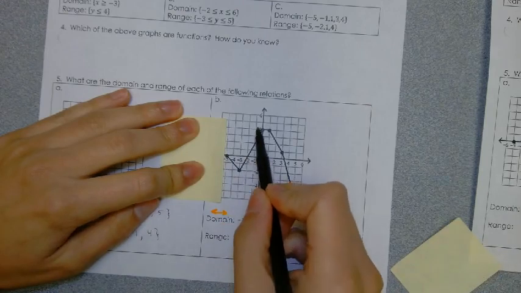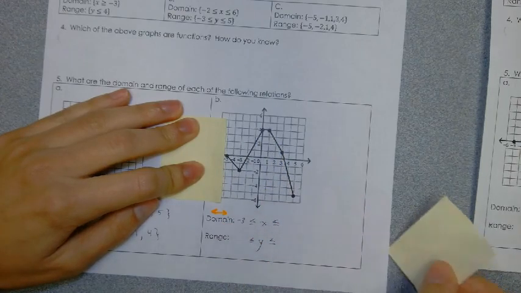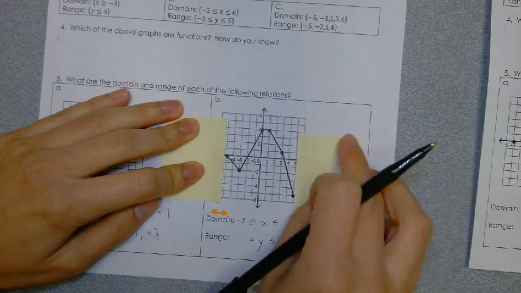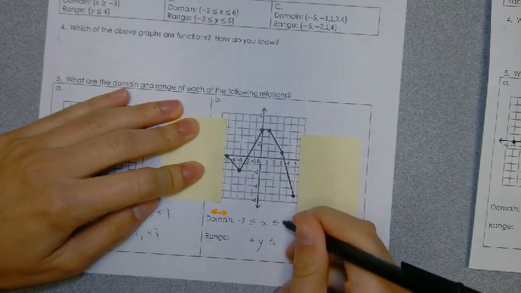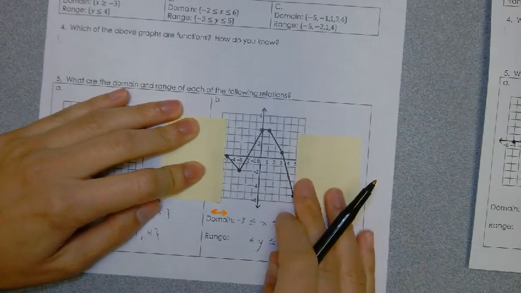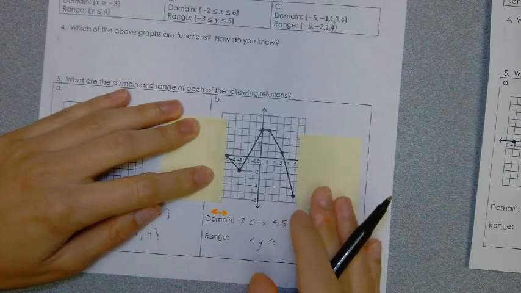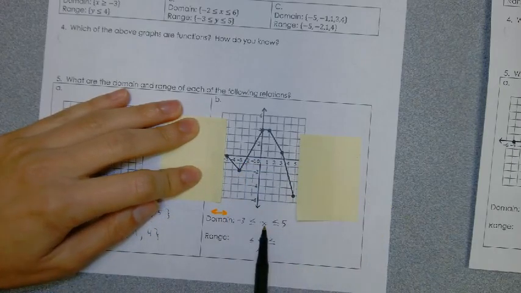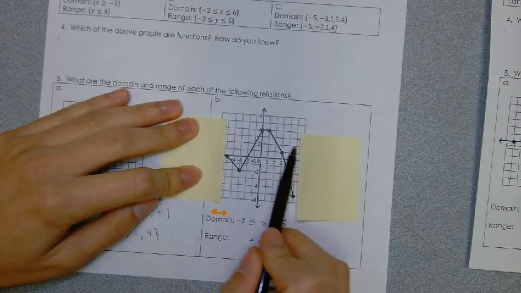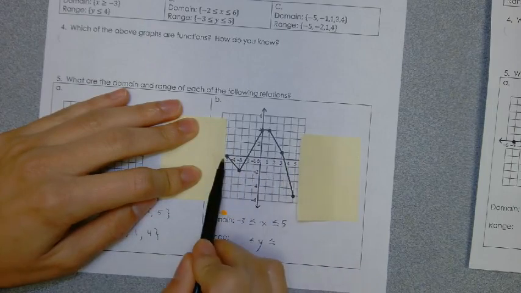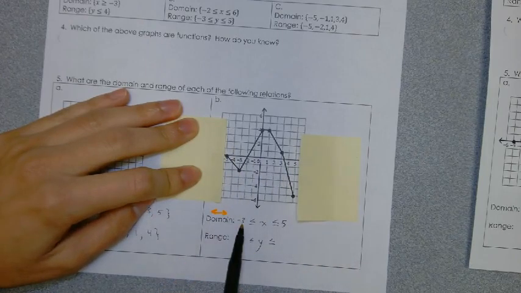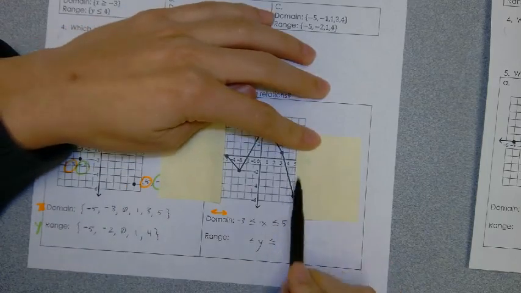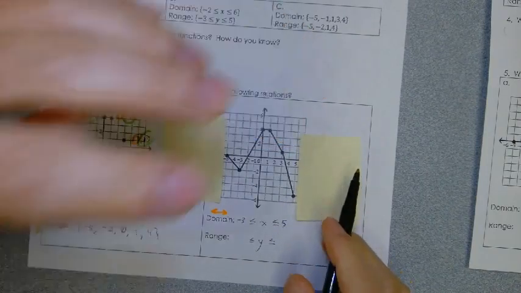And it has lots of values up until +5, where the graph stops. Okay. So my domain is all the x values in between -3 on the left and +5 on the right.